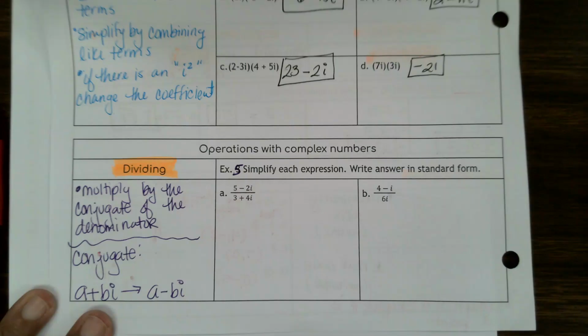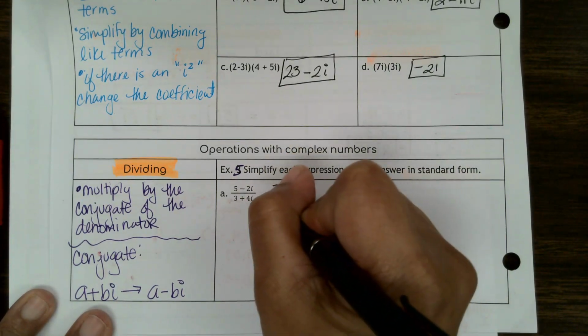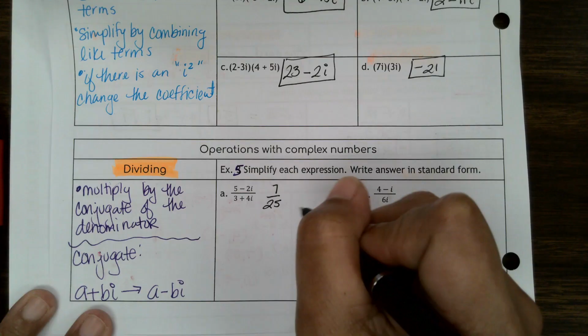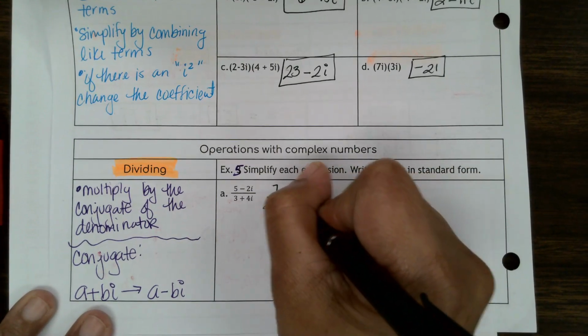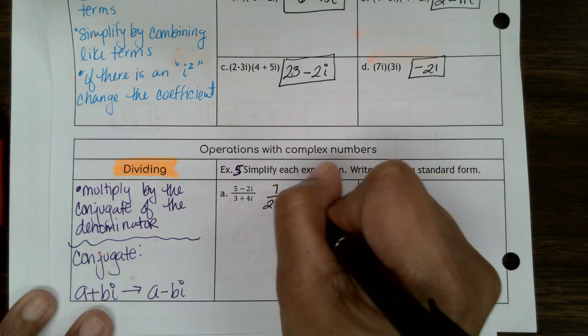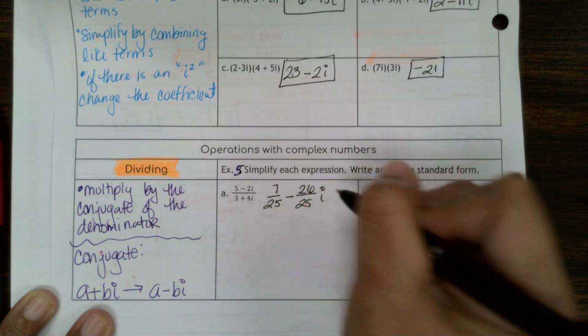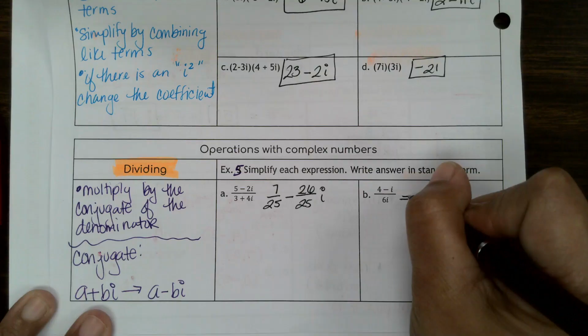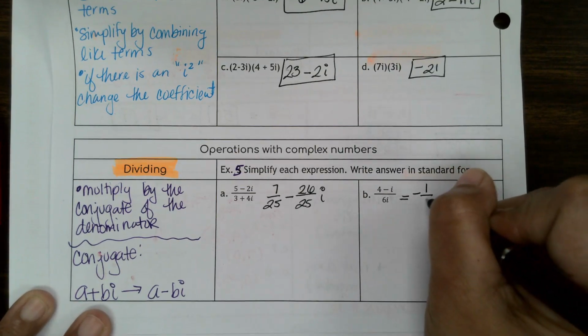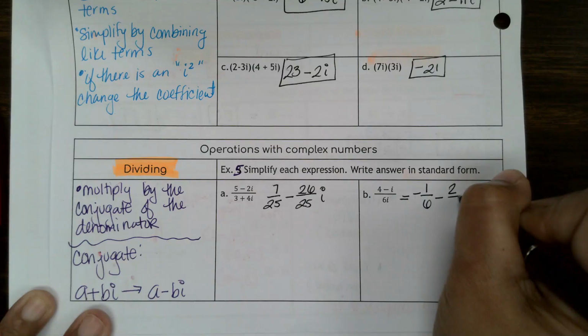Okay, you should have tried. Your answer should have been 7 over 25 minus 26 over 25i. The last one should have been negative 1 over 6 minus 2 over 3i.